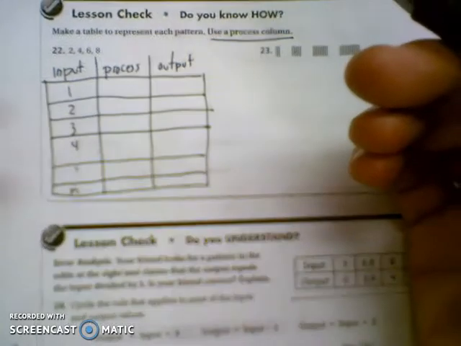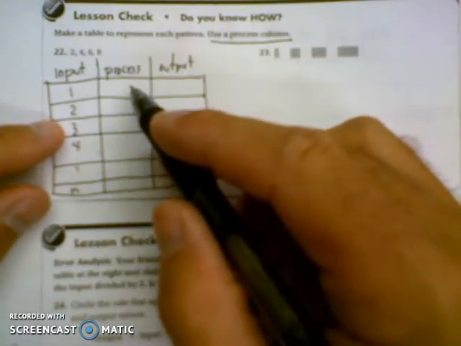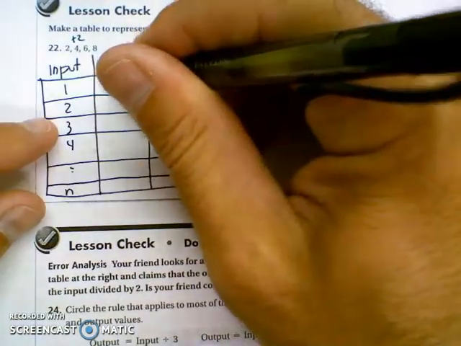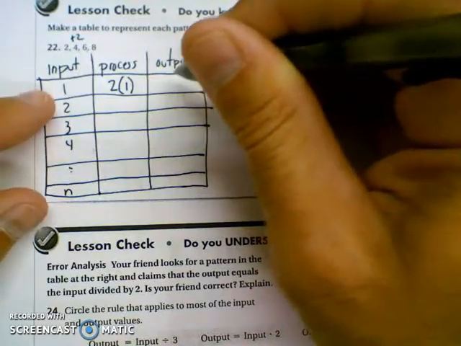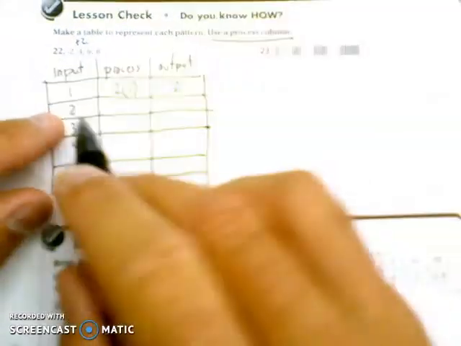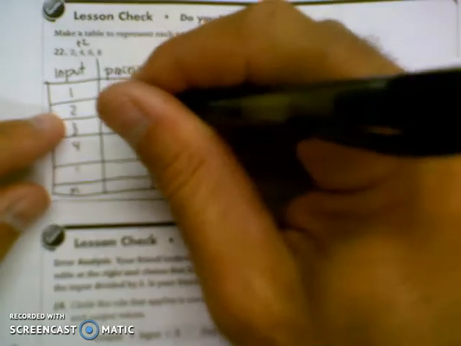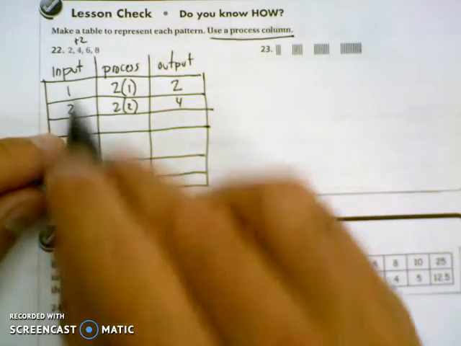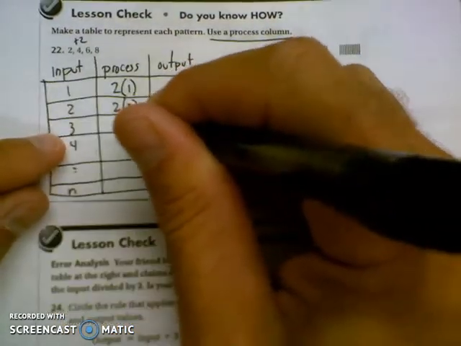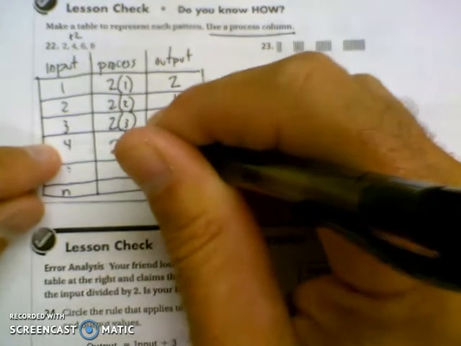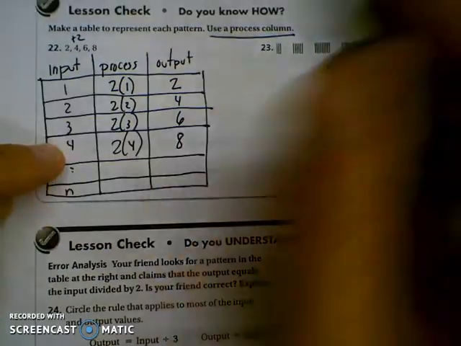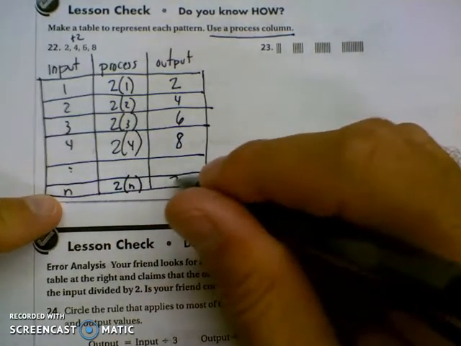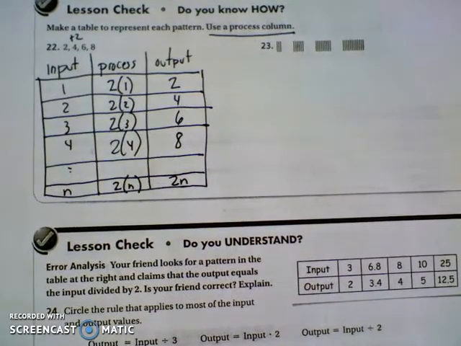we're going to figure out that process, right? So every single time you're going up by what? 2, 4, 6, 8. It's plus 2, right? So the process is 2 times the first number, the output of 1 times 2 is 2. The second number is 2 times 2, and that would be 4. The third number is 3 times 2, and you get 6. And then 2 times 4, you get 8, right? So the process is 2 times any number gives you 2n and the number in that pattern.